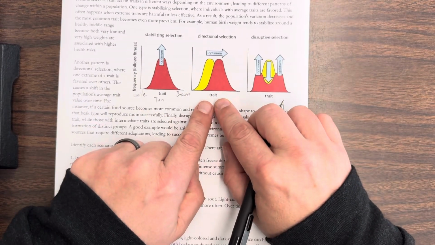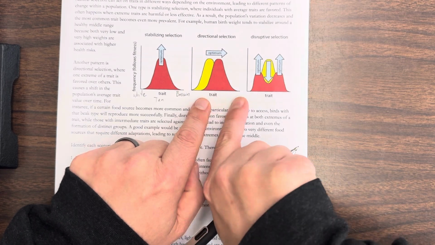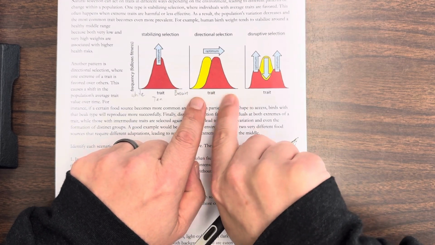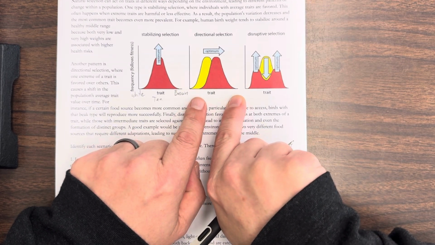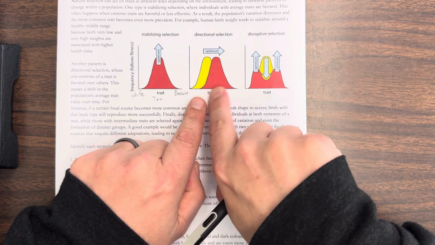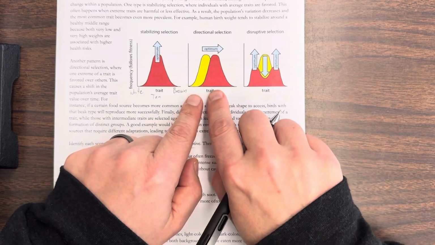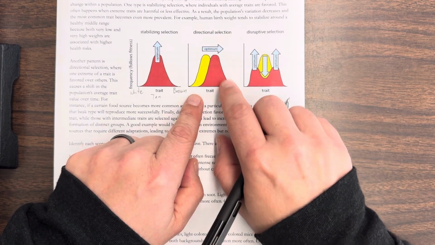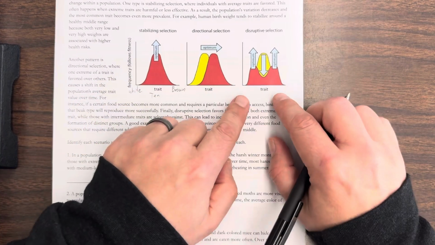With directional selection, it's pushed towards one of the extremes. So one of the extremes is more likely to cause those individuals to survive. So that trait gets selected for and becomes more common. That's directional, going one way.